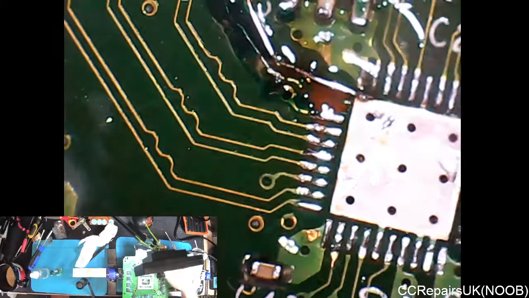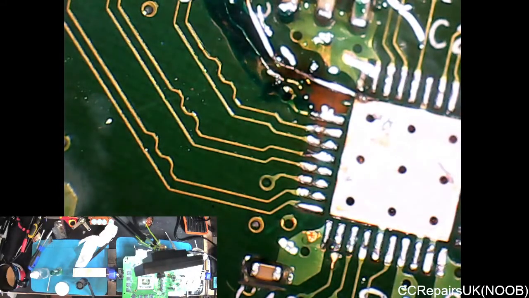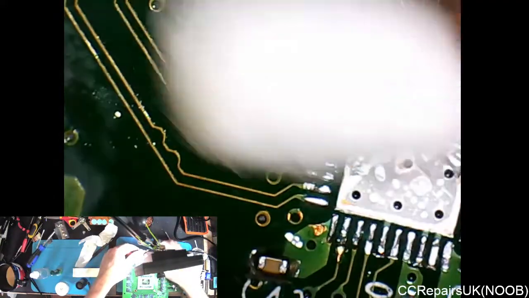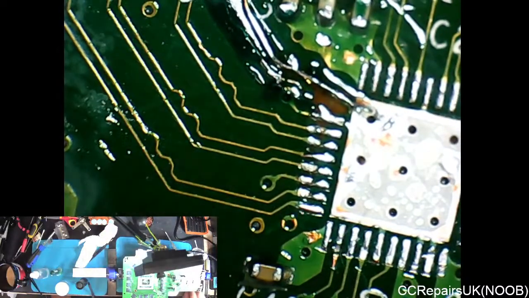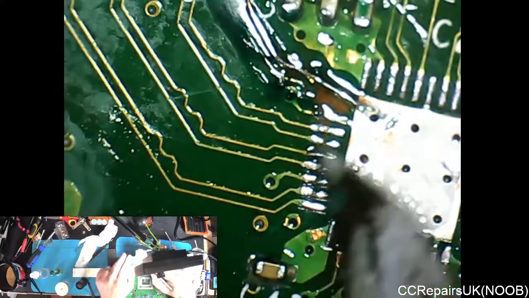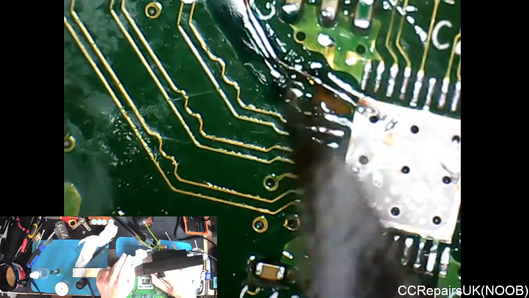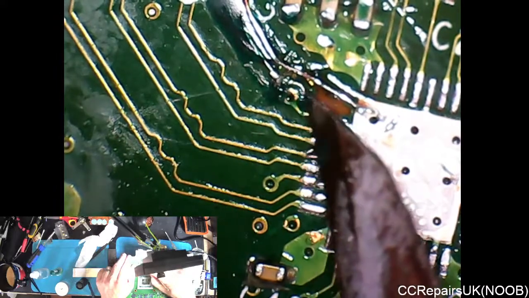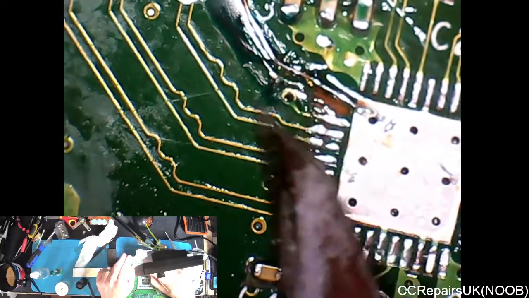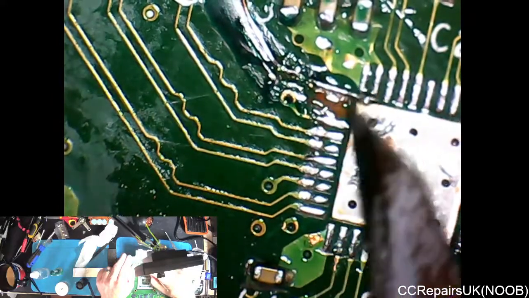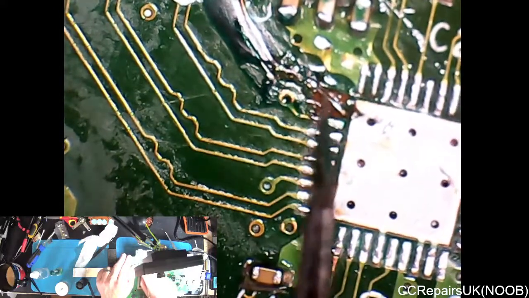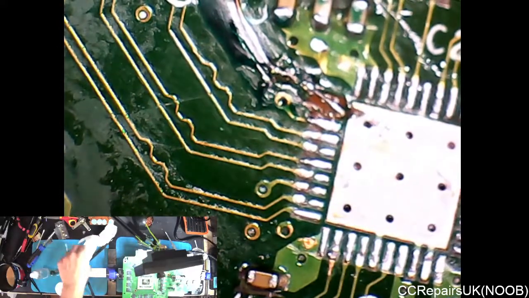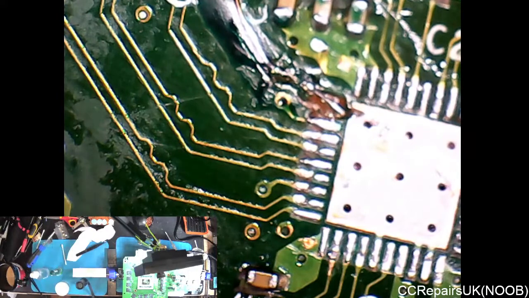That's not an issue. Well, in that case, I'm not going to put the conformal coating on until I've got this other one in. Let's see if we can do... again.